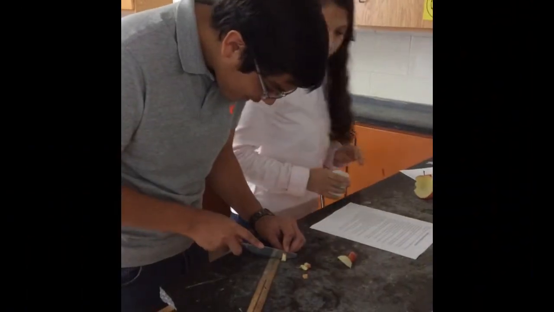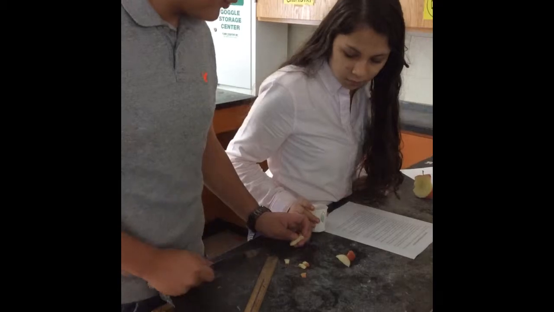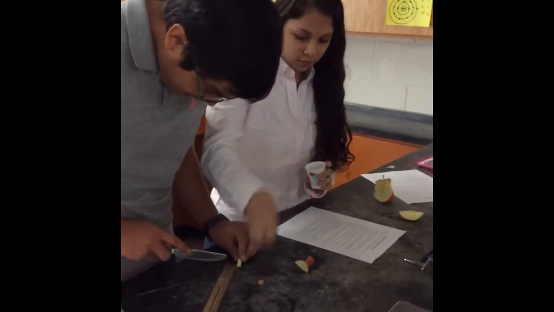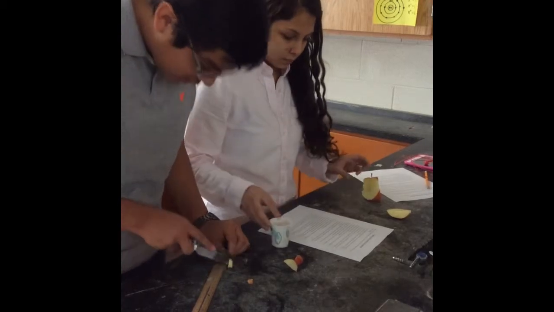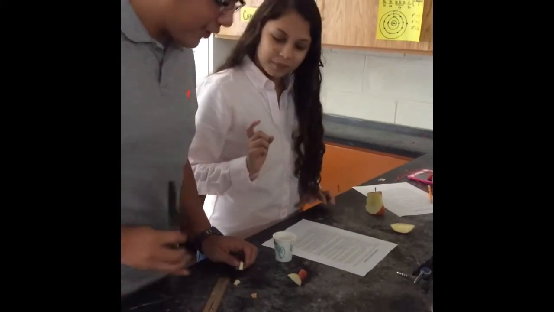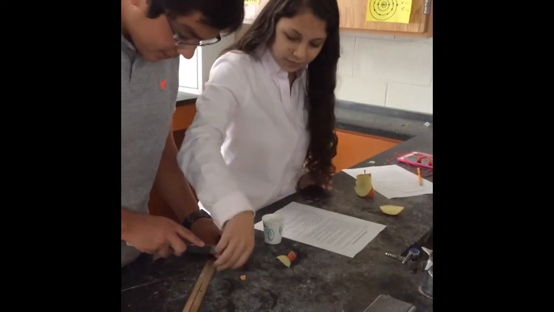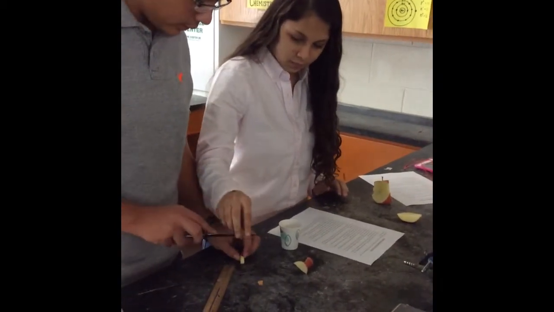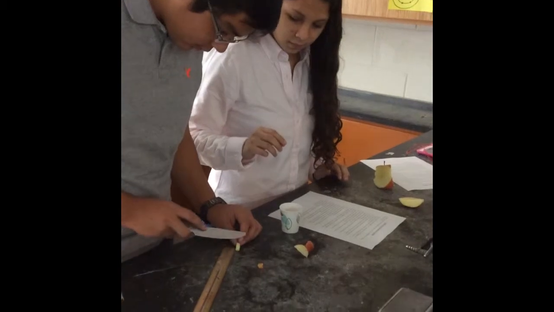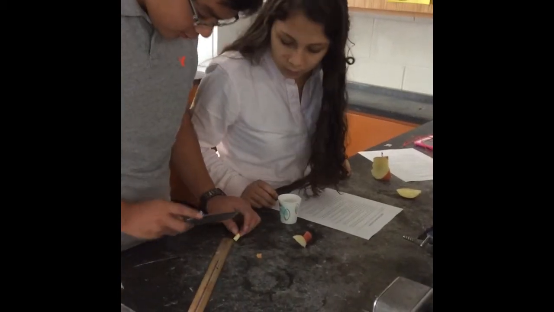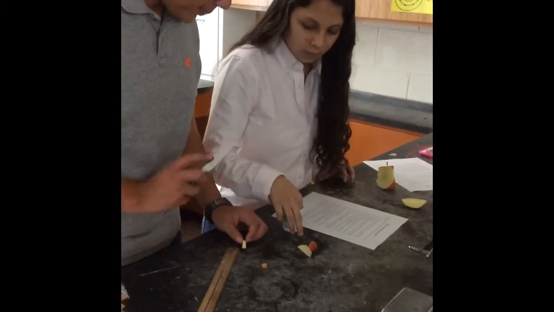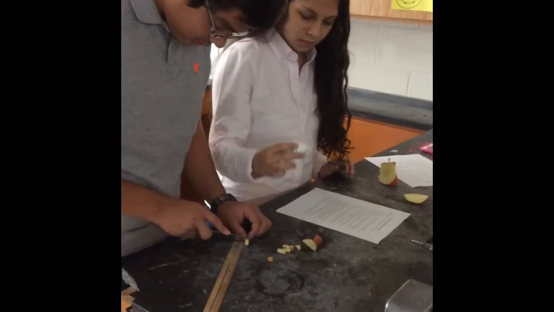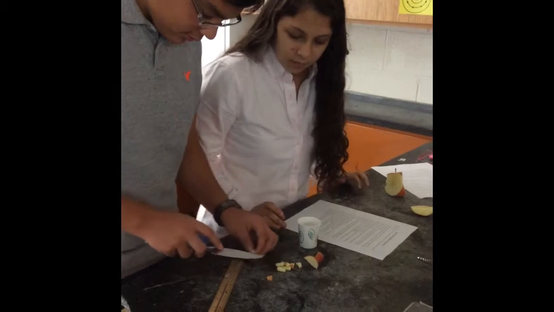So what size are you cutting up your apple pieces? 5 millimeters cubed. 5 millimeters cubed, okay? And what's the total mass of all the apple chunks you're trying to get? 50 grams. About 50 grams, okay. Very good. Make sure those cubes, remember they're cubes, not rectangular prisms, so they need to be about 5 millimeters on all sides. Okay? There we go. So I think if you cut those in half, we'll be good.